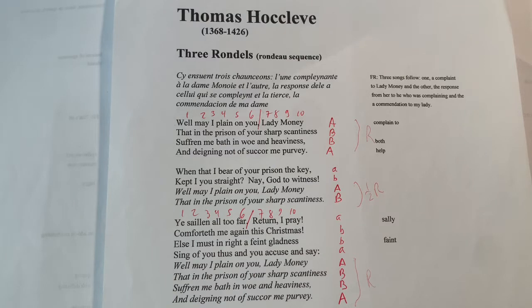Well may I plain or complain on you, Lady Money, that in the prison of your sharp scantiness, suffering me both in woe and heaviness, and deigning not of succor me purveyor. Lady Money, you're not coming to help me.